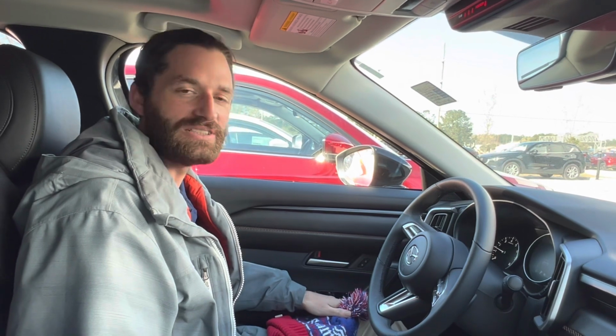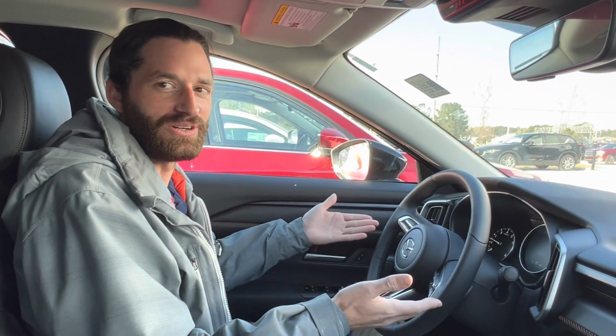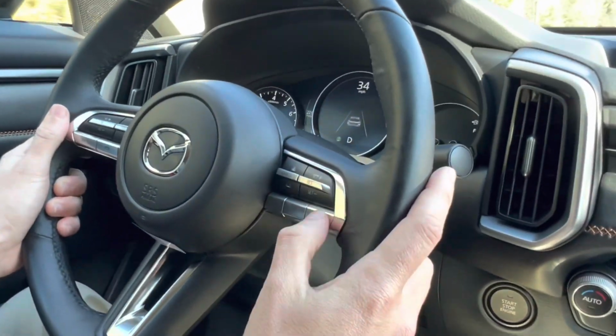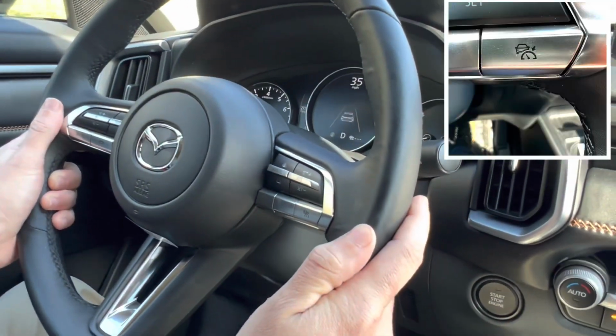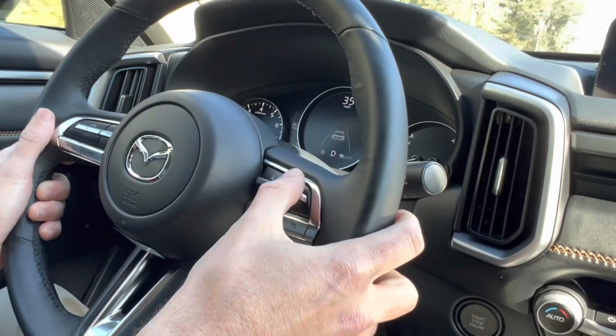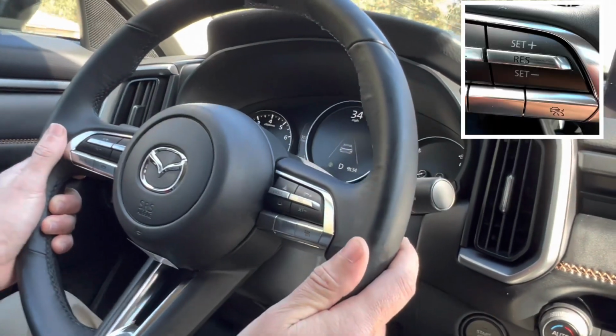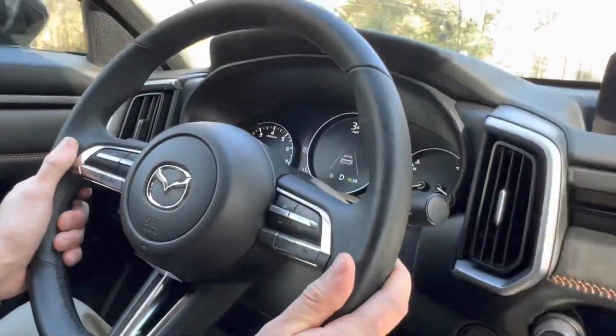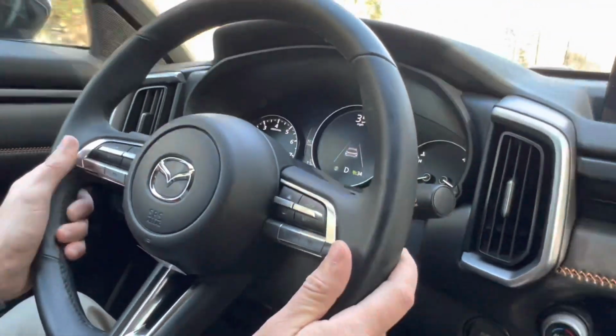Today we're going to be showing you how to use the radar cruise control. To activate your radar cruise control, you're going to select this button here. That turns it on. To set your cruise control, you're going to push that button down there, and that turns your cruise control on.